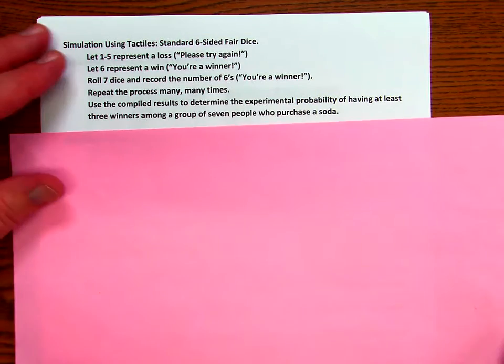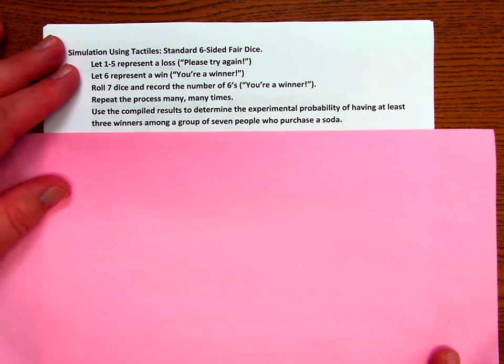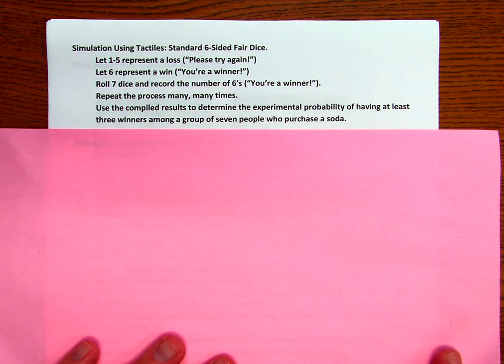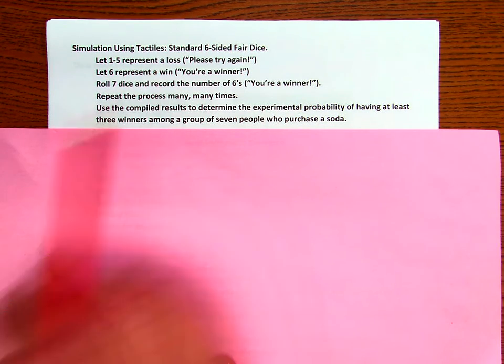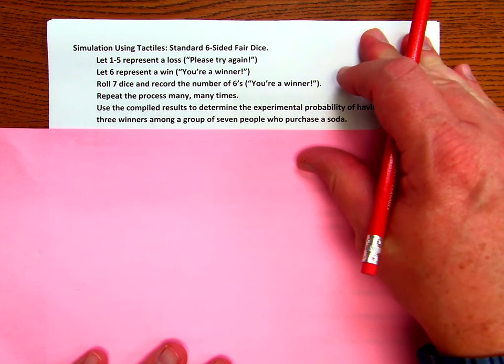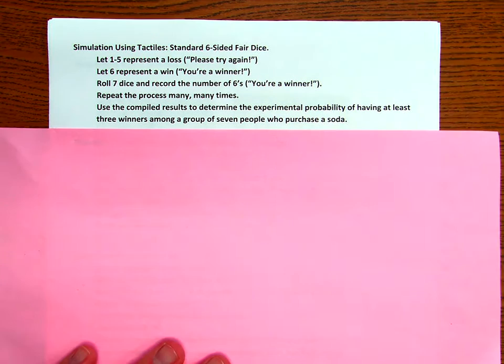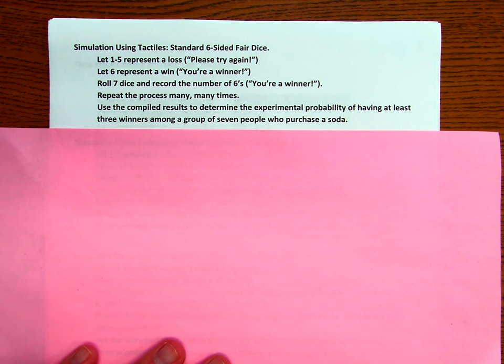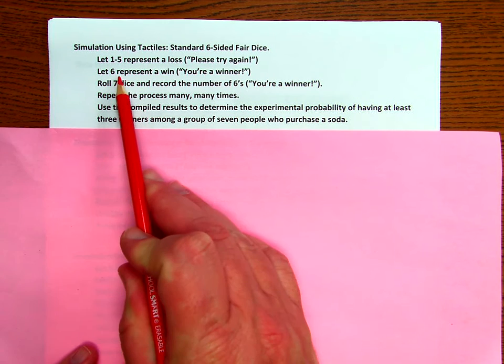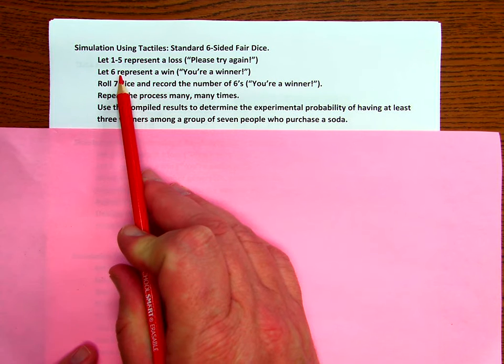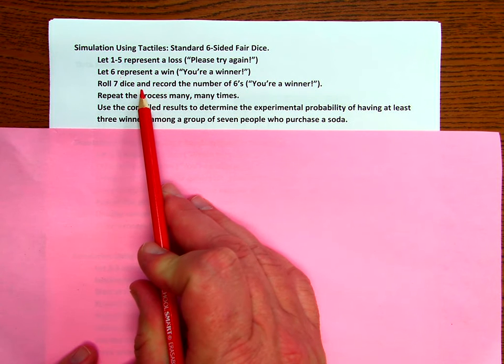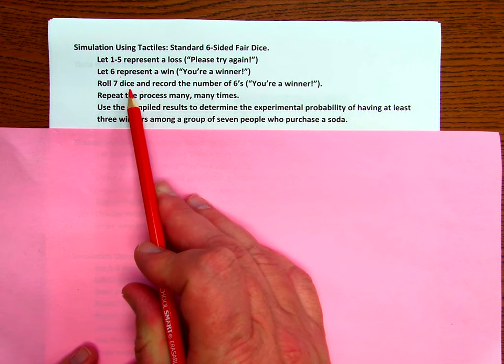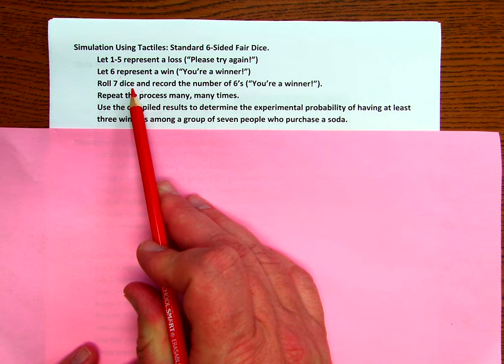So in terms of writing it up, first thing we're going to have to do is to state specifically what the numbers are going to stand for. Now, we can choose any one particular number to represent the winner and the rest to represent the loser. For simplicity's sake, it would be better to choose 1 or 6, the beginning or the end, of which one's going to be the winner. I chose to make 6 be a winner. What we're going to do is roll 7 dice. The rolling of the 7 dice will model the 7 people going into the store to buy sodas.